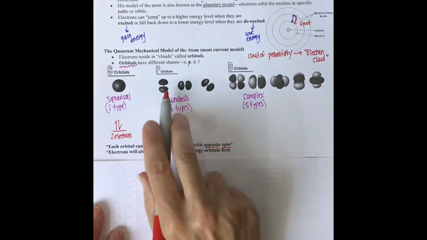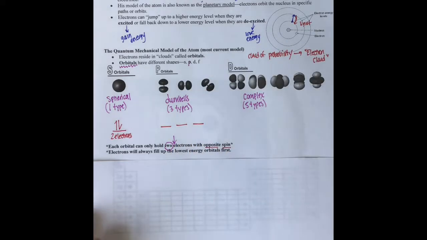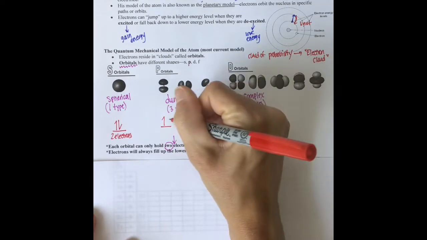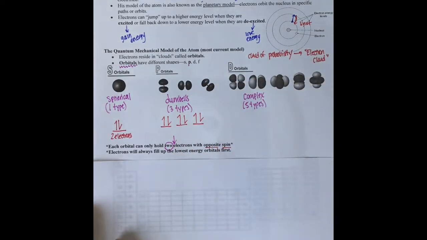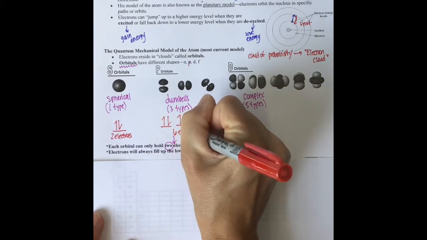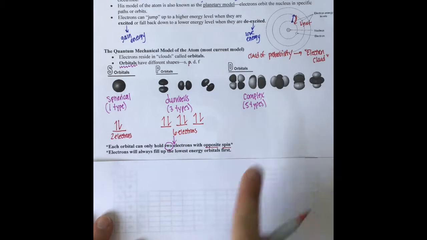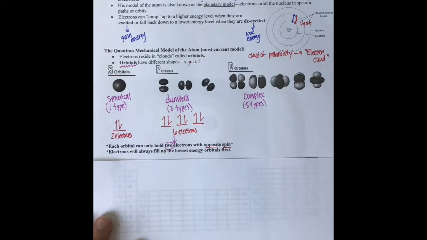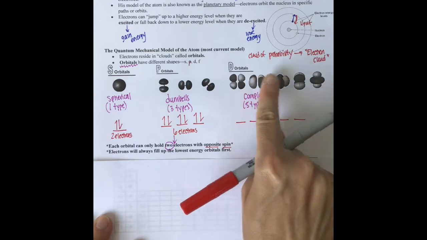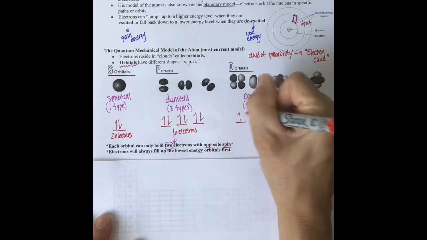For our p orbitals, since we have 3 different types, p orbitals are denoted by 3 lines. If I fill these orbitals with electrons, remember each can hold 2, the p orbitals would hold a maximum of 6 electrons. How do you think this pattern would finish for the d orbitals? I would draw 5 lines for each one of my types, and I would be able to hold 10 electrons.